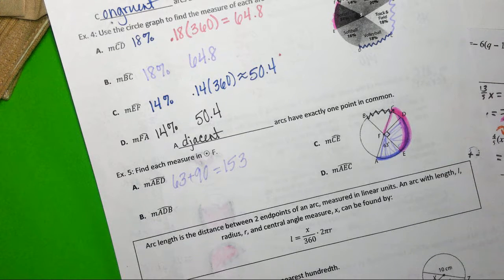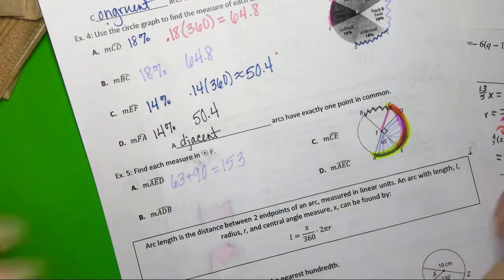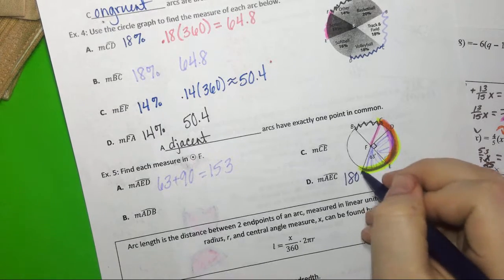Let's do the easiest one up there. Let's do D. It says AEC. What is arc AEC? It's a semicircle, so what number should I put? Okay, so that one's the easiest one up there.